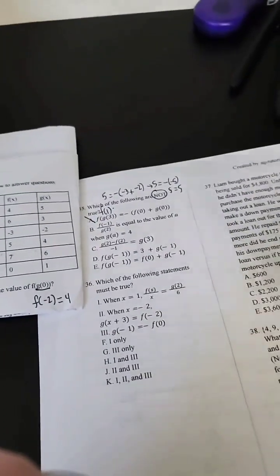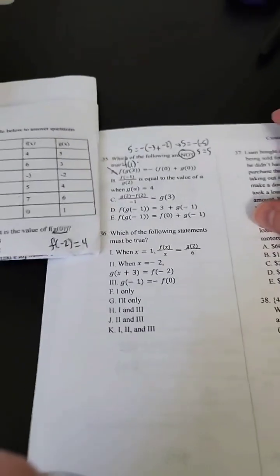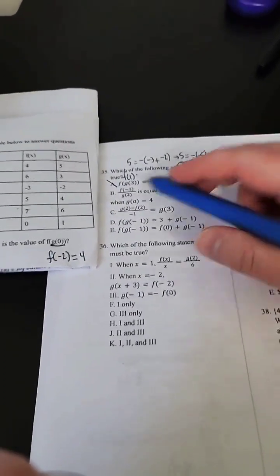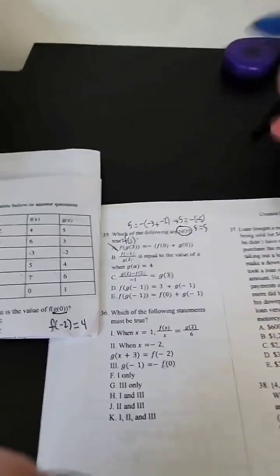And yes, this is similar to SAT. Which of the following, I'm like, when I go to the comments, I lose track.